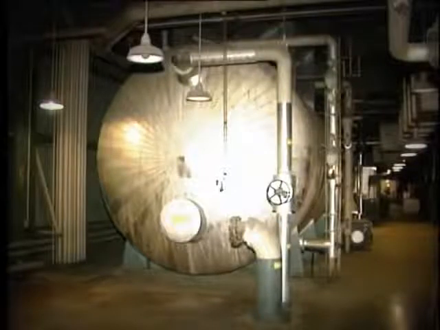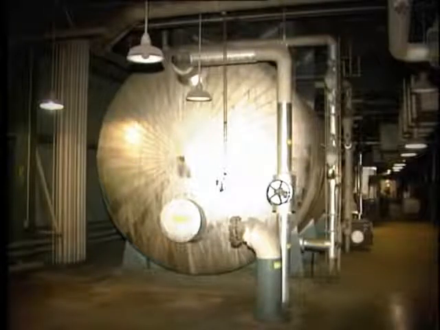This vessel is known as a de-aerator, as the mixing of steam and water liberates any dissolved gases, principally oxygen, from the water. We'll be talking more about the construction and function of feedwater heaters in the next segment.